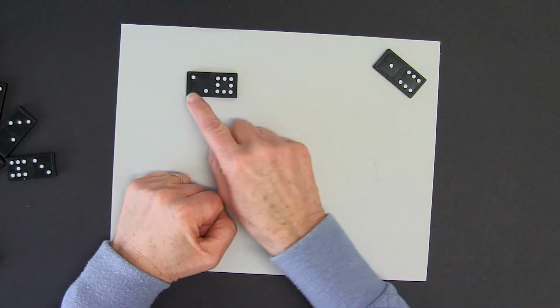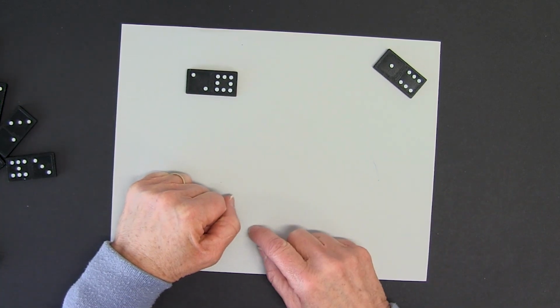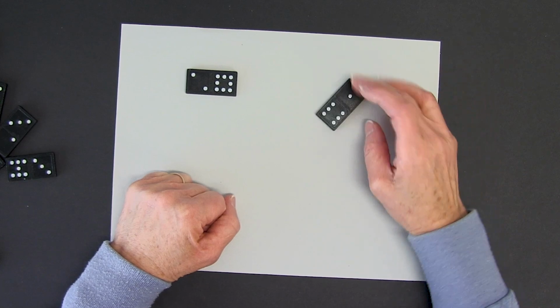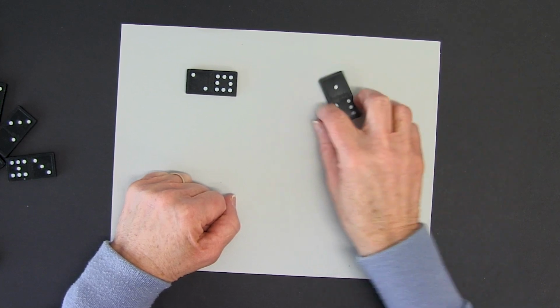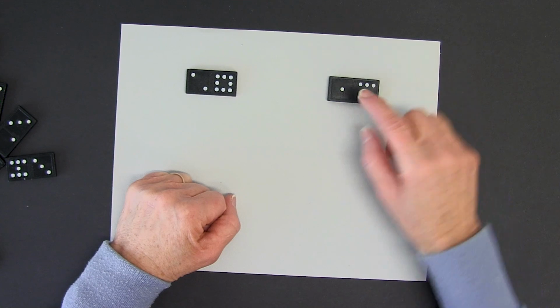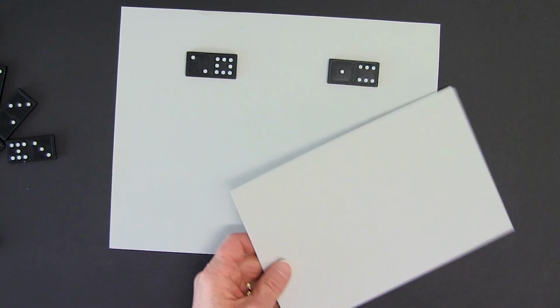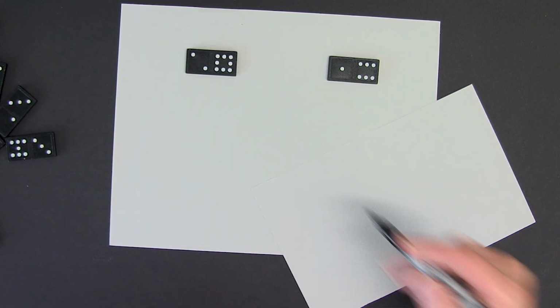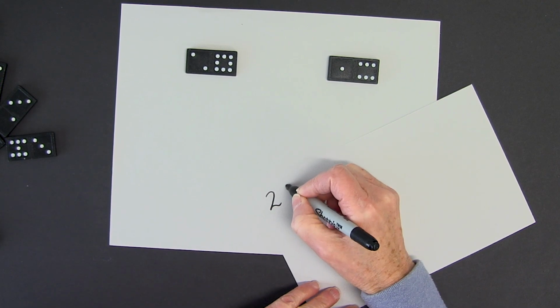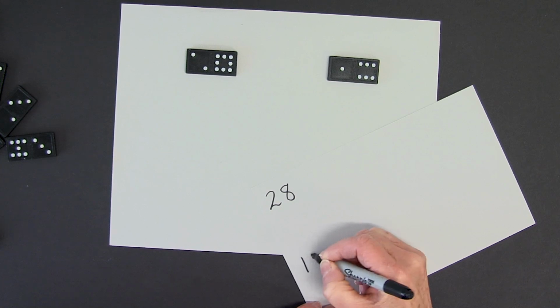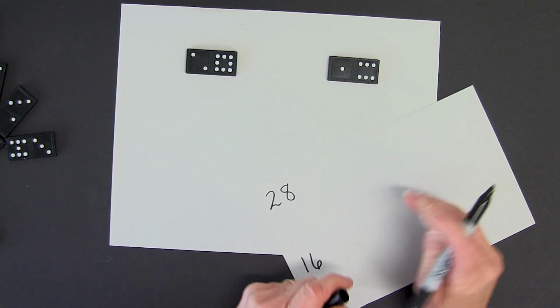So with this domino, I want to make the number 28. And here I could make 61 or 16. I'm going to make 16 because I know that's a composite number. So what I'm going to do now is I'm going to write 28 and I'm going to write 16. Now I want to factor them.